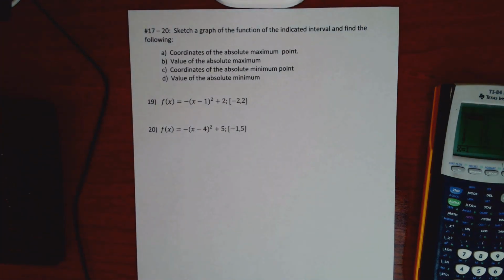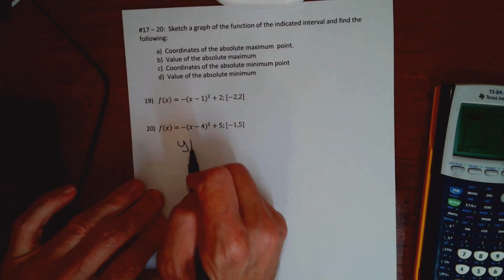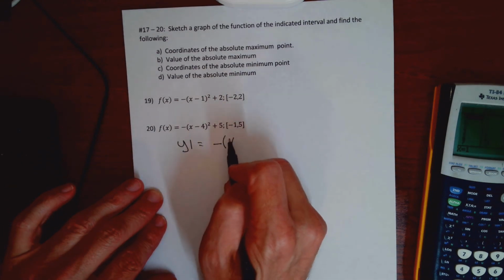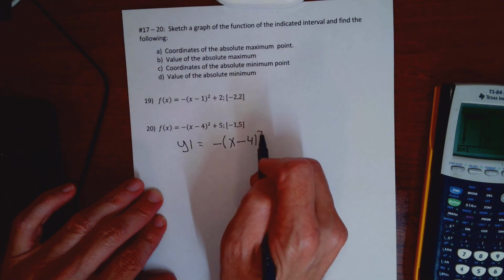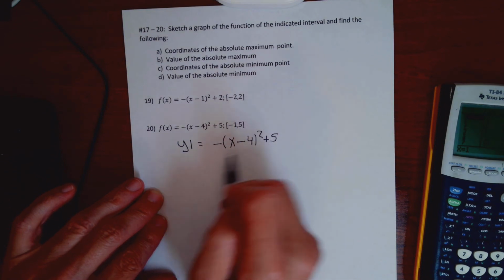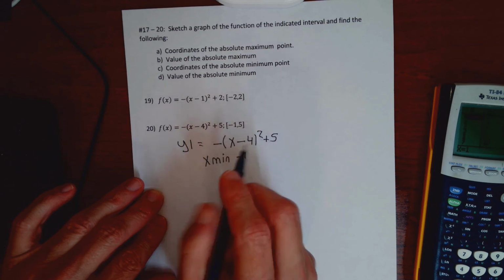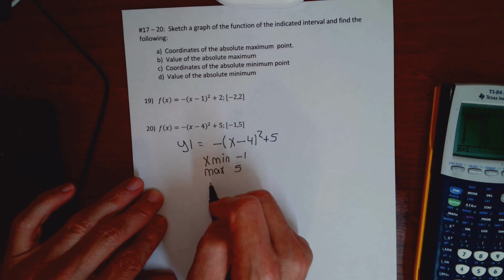So let me sketch this graph. For problem 20, I'm going to sketch the graph in y1. I'm going to make y1 negative, in the bottom row of the calculator, parentheses, x minus 4, close parentheses, squared, plus 5. I'm going to make my x min in my window negative 1. I'm going to make my x max in my window positive 5.